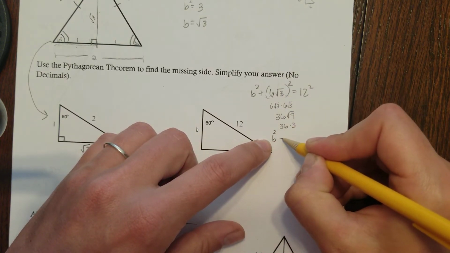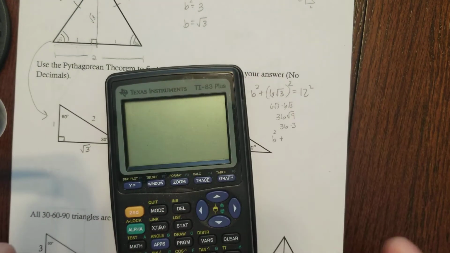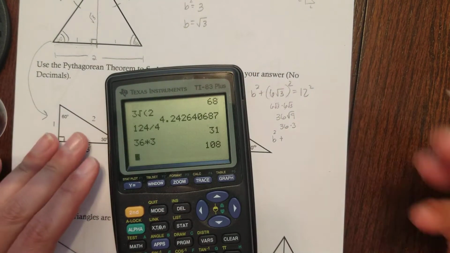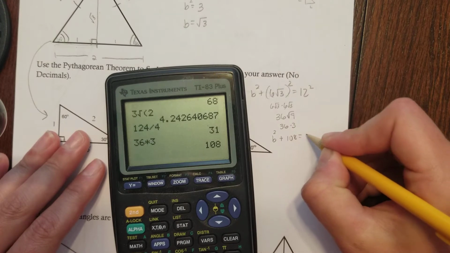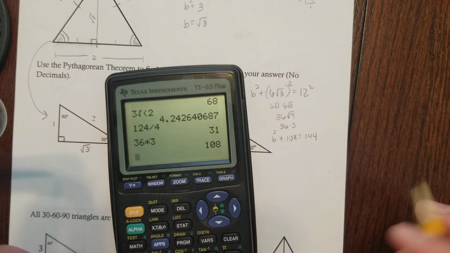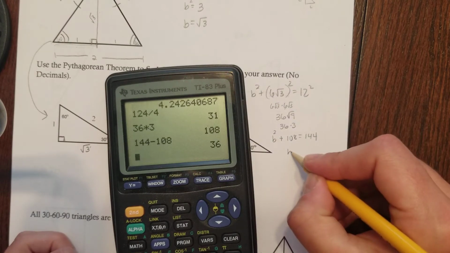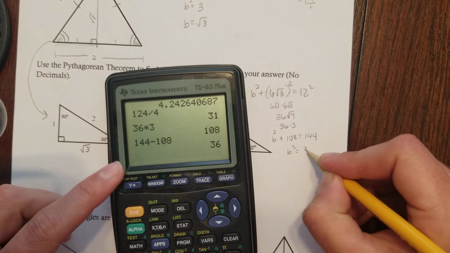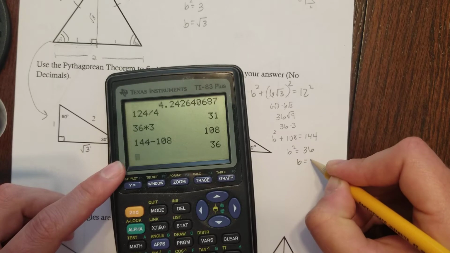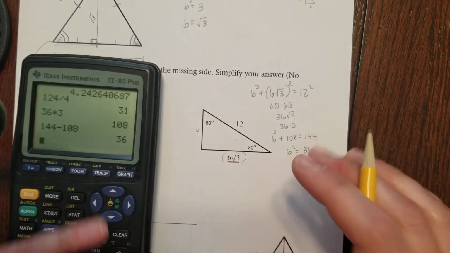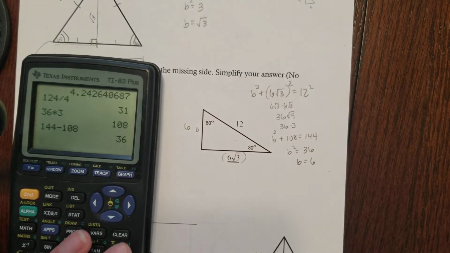B squared plus 36 times 3, 108, equals 144. So I'm going to subtract 108 from 144. B squared equals 36, so B will equal 6. All right, so that means this side right here is 6.